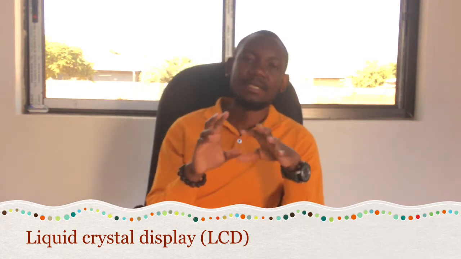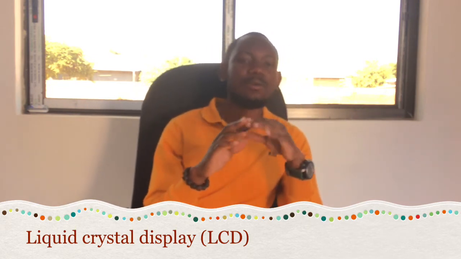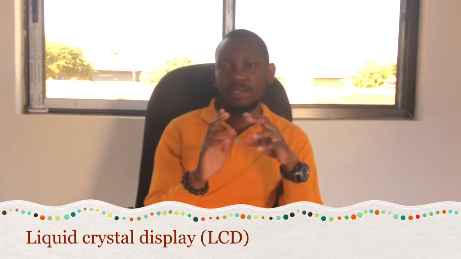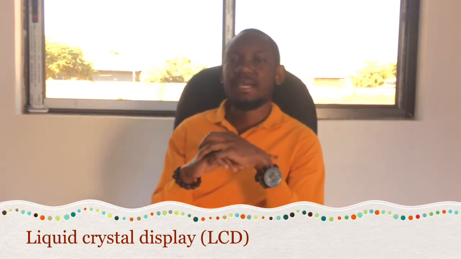The next type of monitor that we look at is known as LCD, otherwise referred to as liquid crystal display. This type of monitor utilizes liquid crystals as well as three colored pixels. LCD monitors fall under the category of thin film transistors. These are flat paneled monitors.